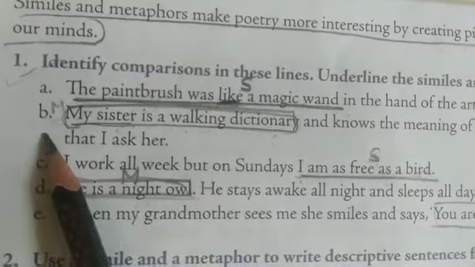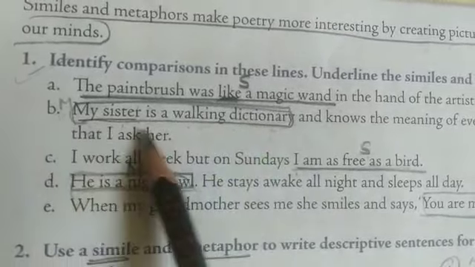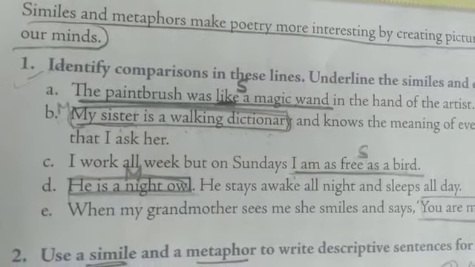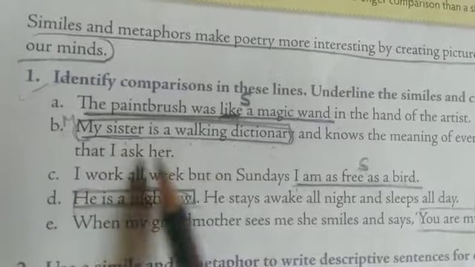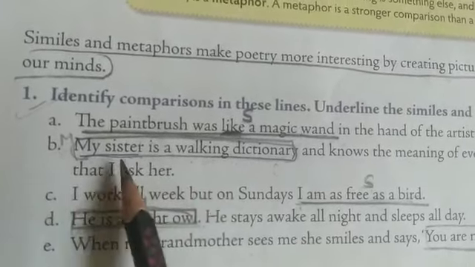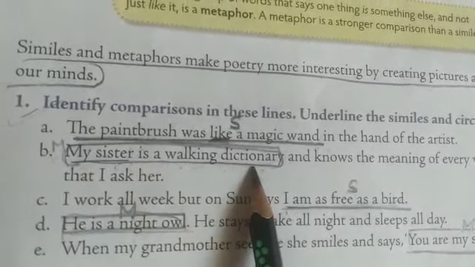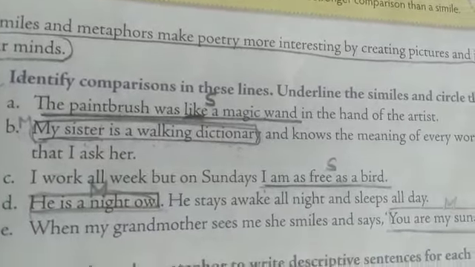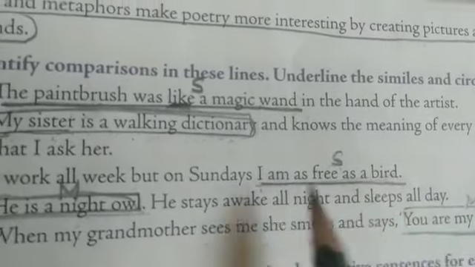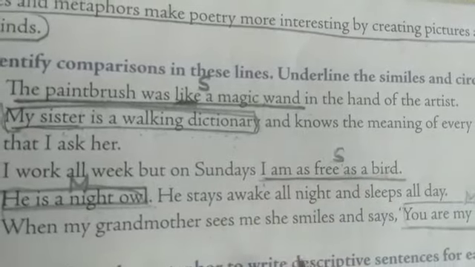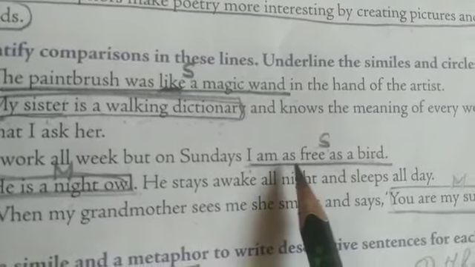In the second sentence, my sister is a walking dictionary. You will circle it and write metaphor. Here the word like or as is not used, and here sister is compared to a walking dictionary. So it's a metaphor. Third sentence, I am as free as a bird. Underline it and write simile, because again comparison is made by using the word as.